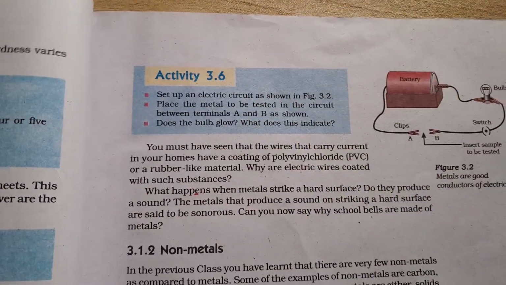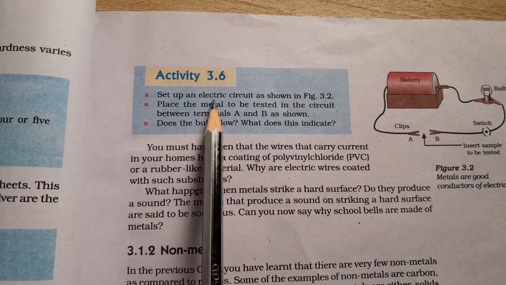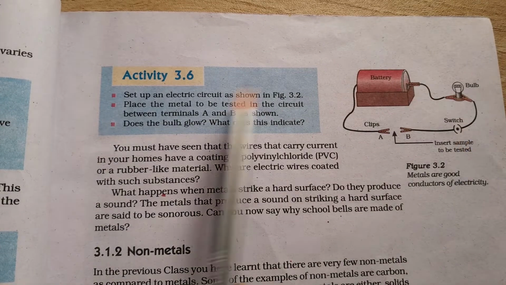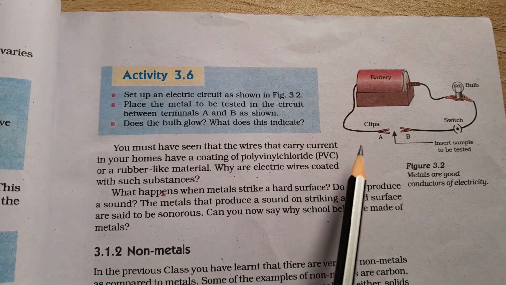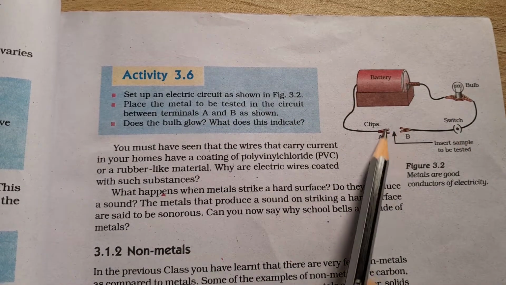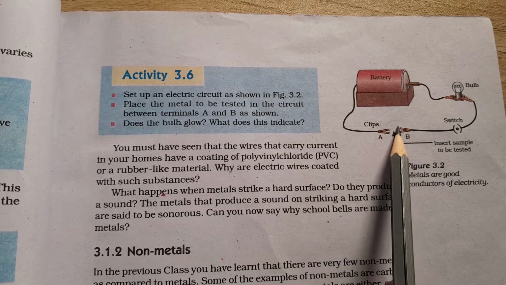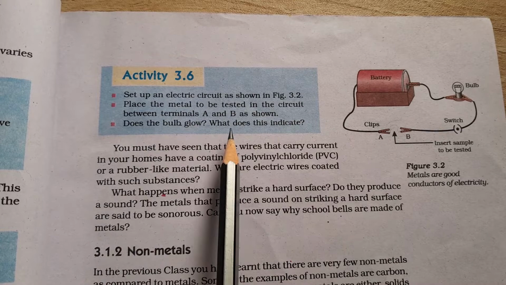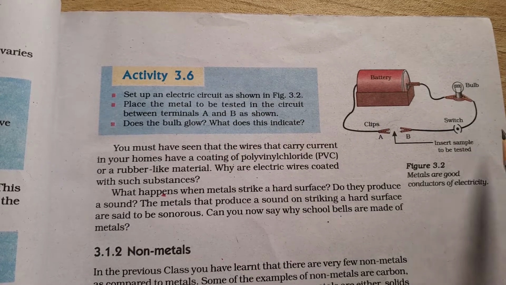Fine. Next, activity 3.6: set up an electric circuit. So you are going to set up an electric circuit like this. Place the metal to be tested in the circuit between the terminals A and B. You are going to keep the metal here between these terminals. Does the bulb glow? What does this indicate?